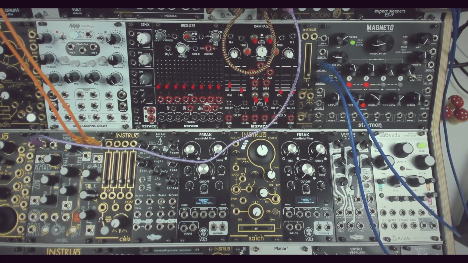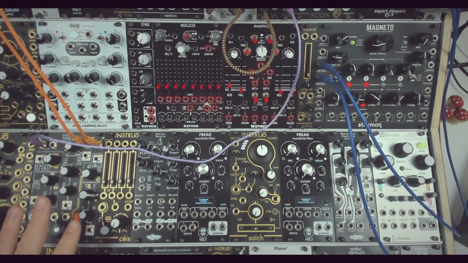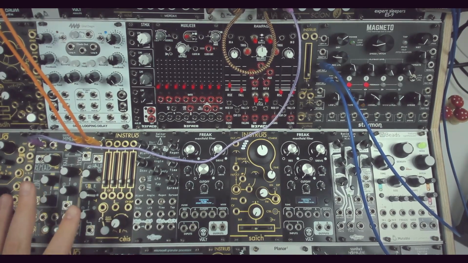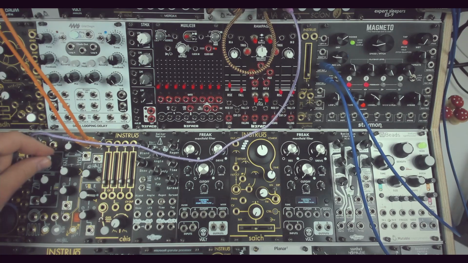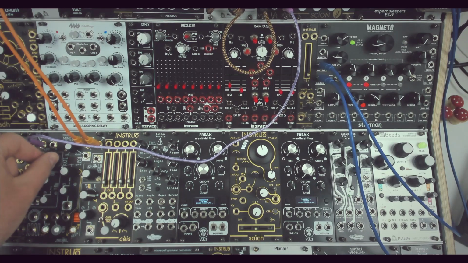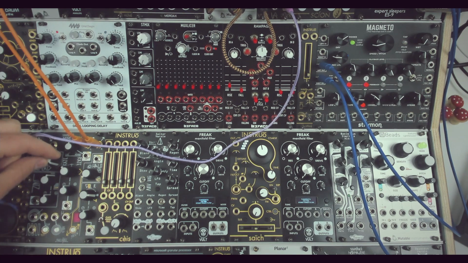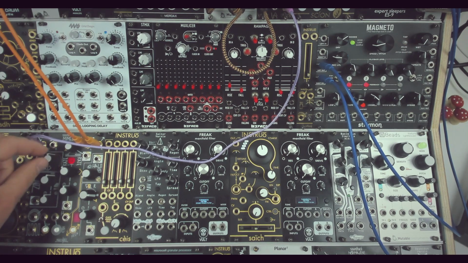And also here we can freeze or hold the buffer, the delay. But what's cool here is that we can scan through the buffer, similar to various granular modules available, with the repeats knob. So now I can scan through this recording. Of course, this is also CV controllable.